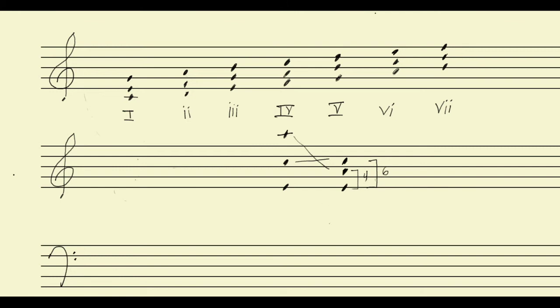Okay, that's a recognizable interval structure. That's 6, 4. That's the interval structure of a second inversion. So it looks like we have a second inversion triad here. Second inversion means that the fifth is on the bottom.